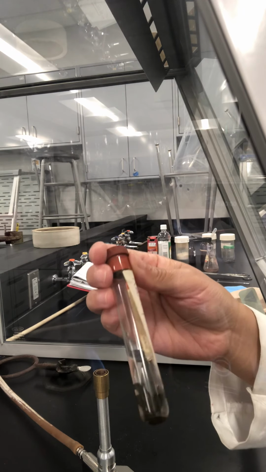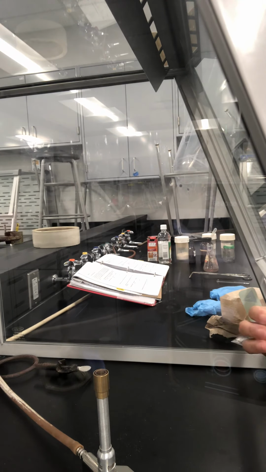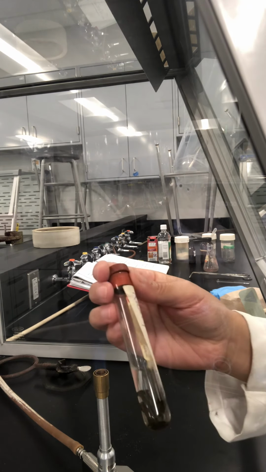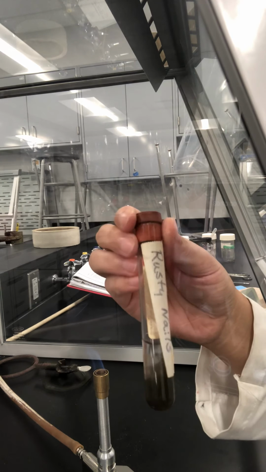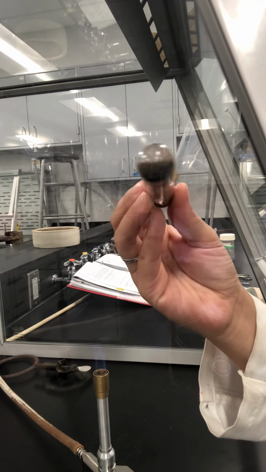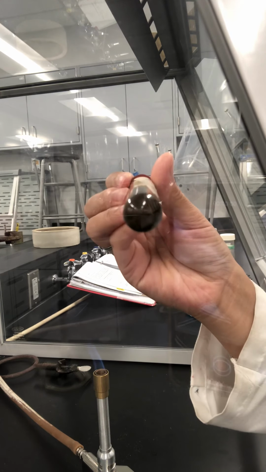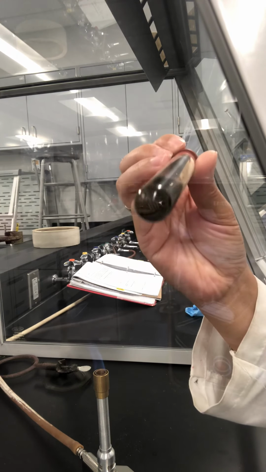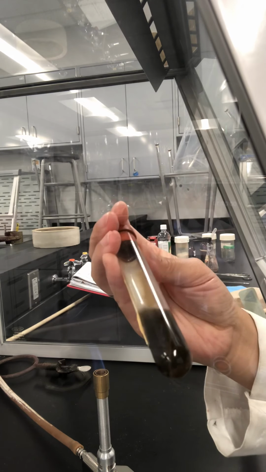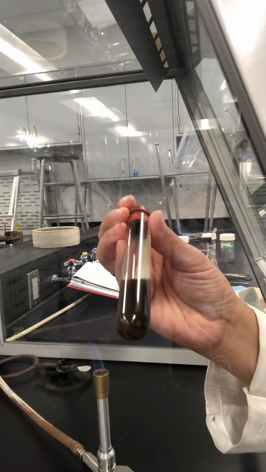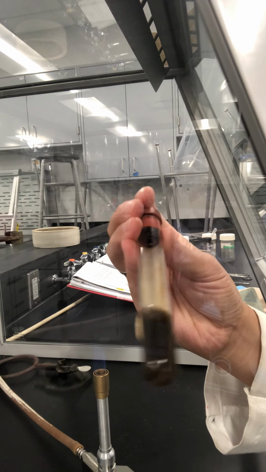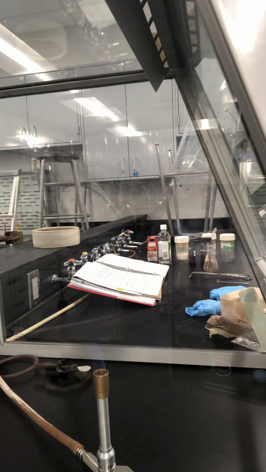I soak it in sodium chloride, which is salt, and water, so it's salt water. You can see what the nail looks like now. It's not shining anymore, and it has produced a lot of rust. Okay, so you need to determine whether this is a chemical change or a physical change. And we will continue.